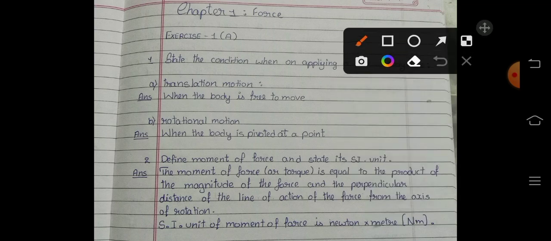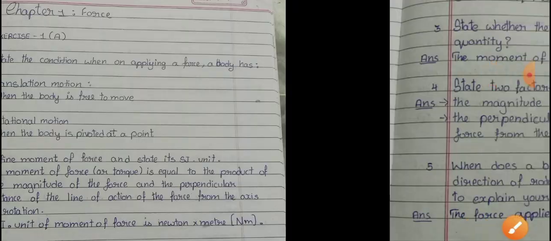Define the moment of force and state its SI unit. So what does the definition say? The moment of force, or torque, is equal to the product of the magnitude of the force and the perpendicular distance of the line of action of the force from the axis of rotation. For this we'll take one example, then it is easy to understand the definition.